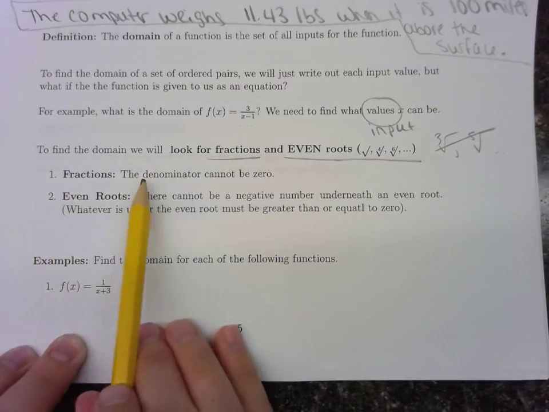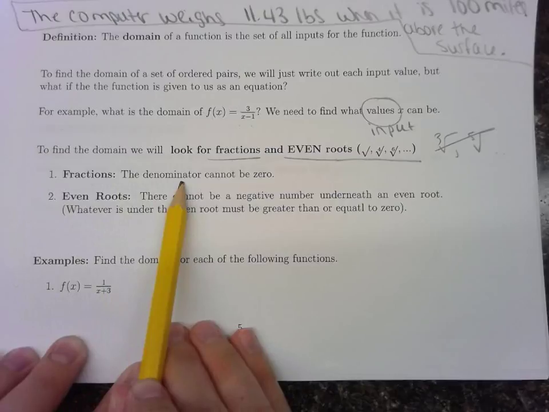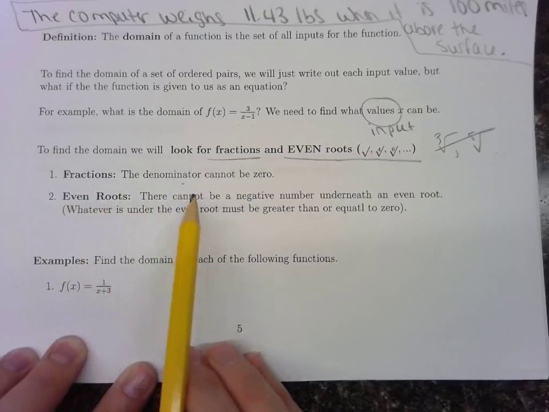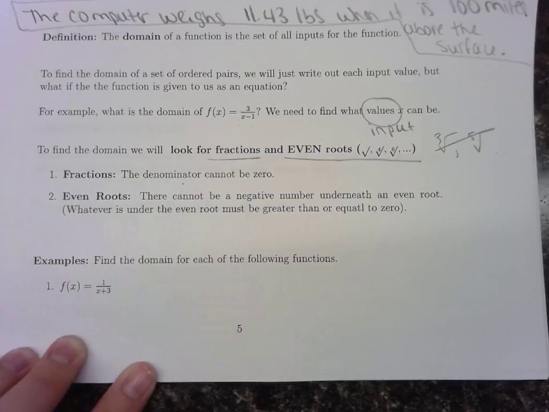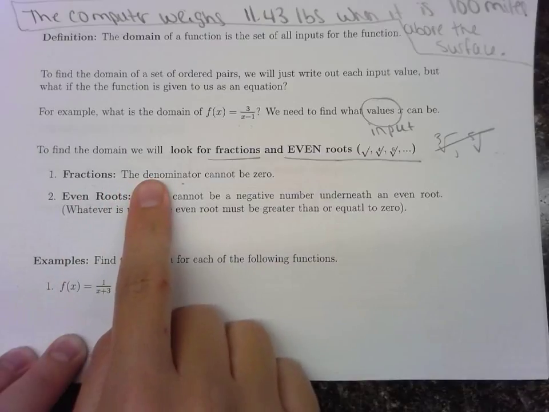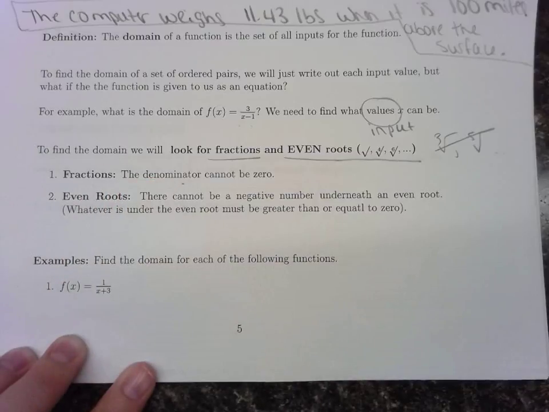So for fractions, the denominator cannot be 0. You cannot have 0 in the denominator. That's the rule. For even roots, there cannot be a negative number underneath an even root. So if we have a fraction, we're going to just put that the denominator can't be 0. Everything else can be an input. For even roots, we're going to say whatever is underneath the root can't be less than 0. It can't be negative.